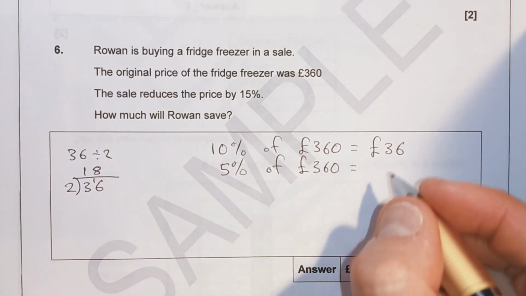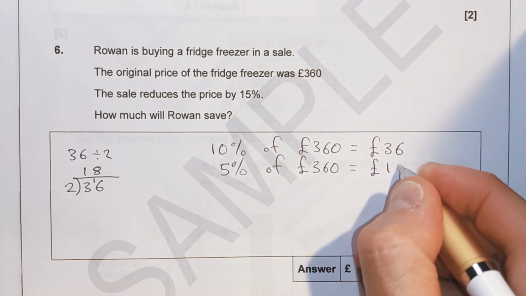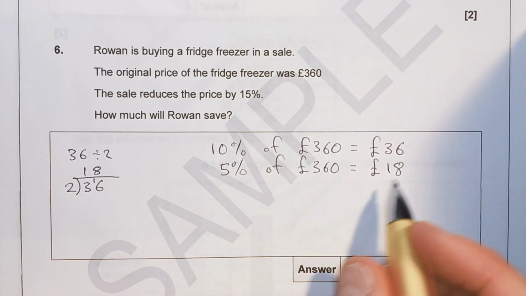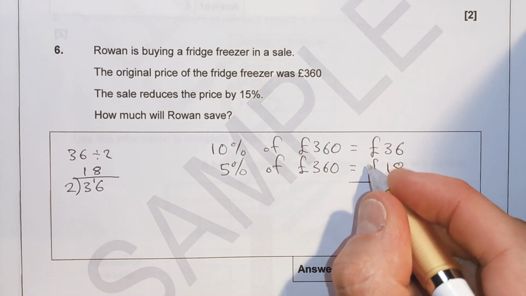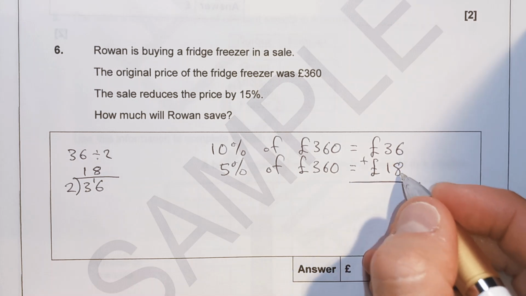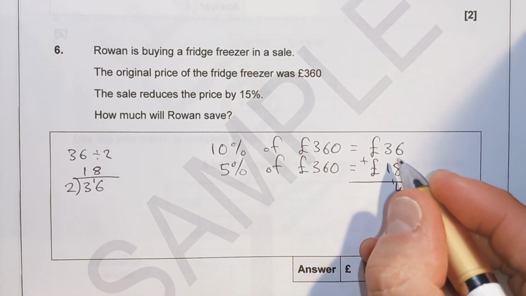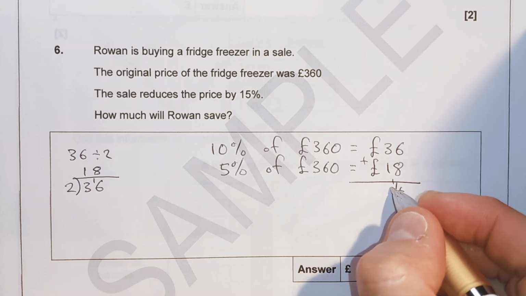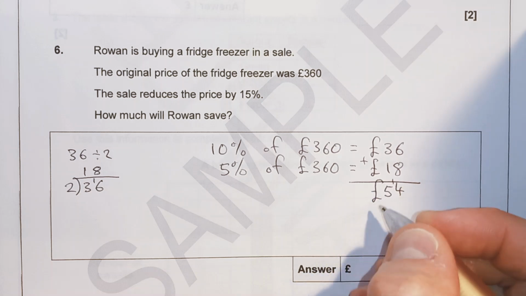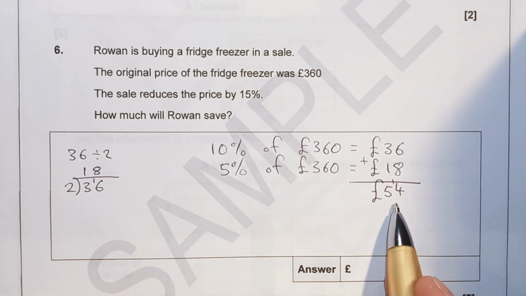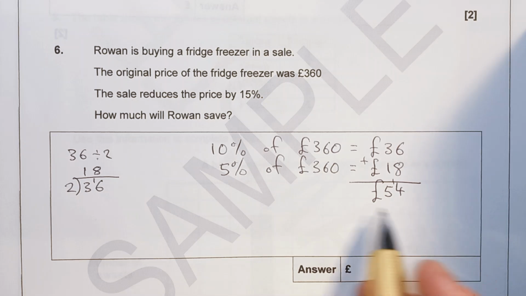So 5% of £360 is going to be 18. If we want 15%, we need to add these two together. 6 plus 8 is 14. 3 plus 1 is 4, plus 1 is 5. So we get £54. That is the value of the reduction.